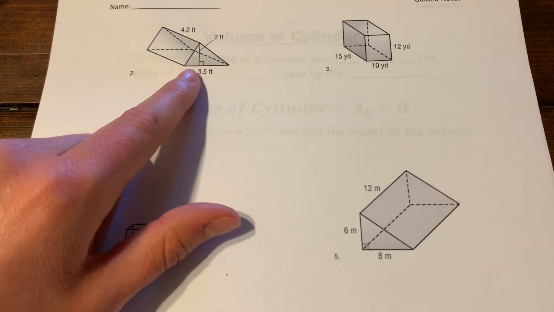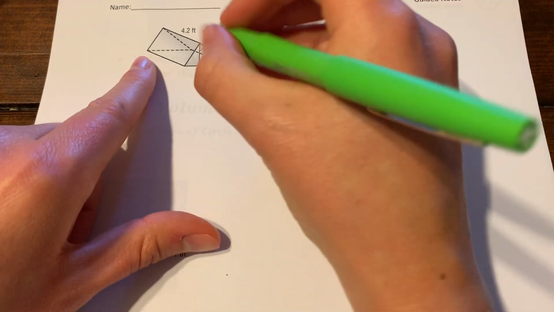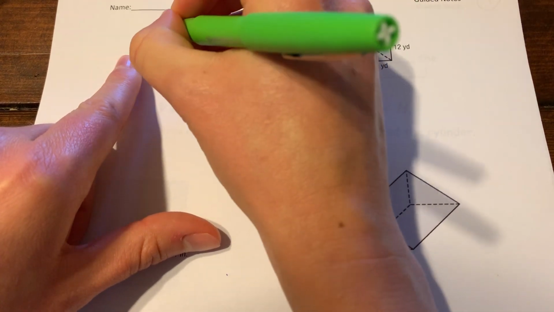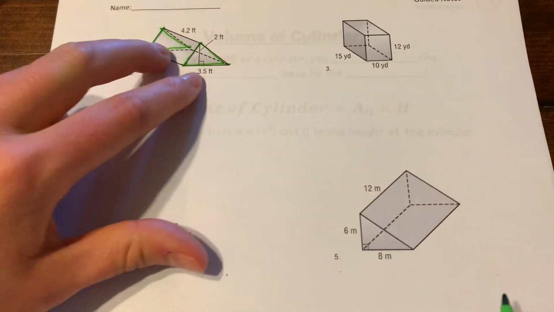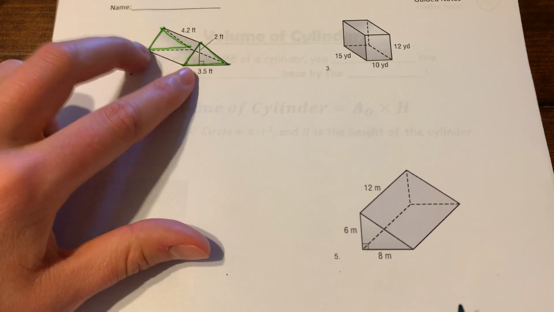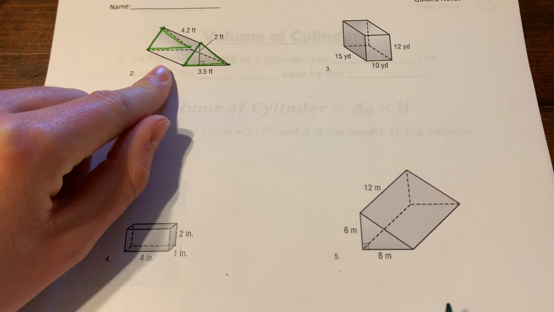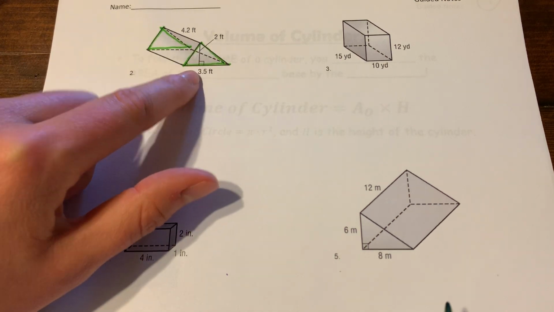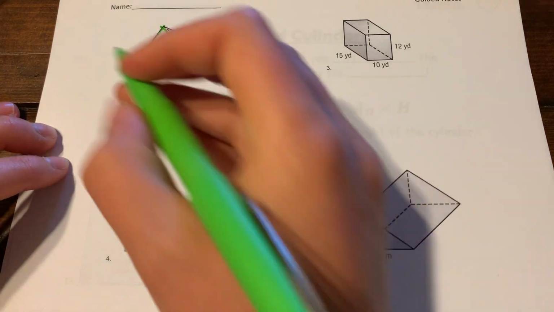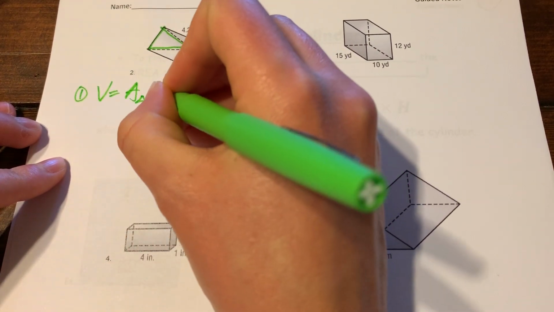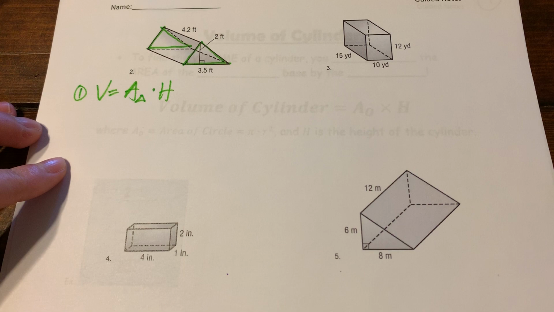I have another triangular prism here. As you can see, I have a triangle here and back here. So your bases are the two identical shapes, okay? It's not going to be all of these rectangles surrounding the prism. It is the two identical shapes. So this is a triangular prism. So the volume is going to be the area of the triangle times the height of the prism.